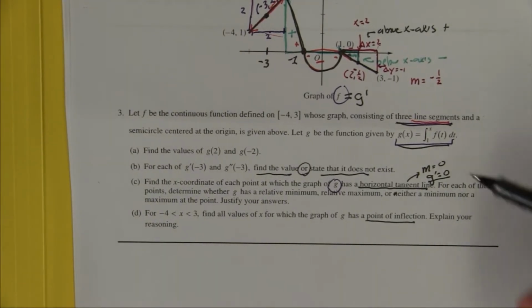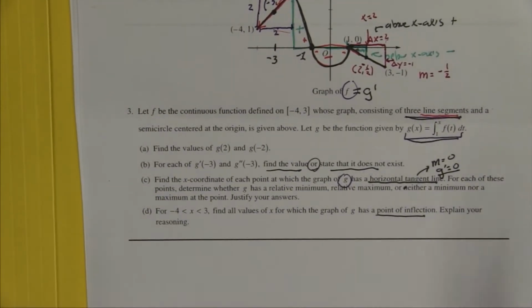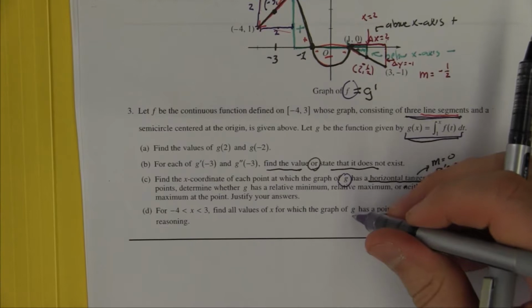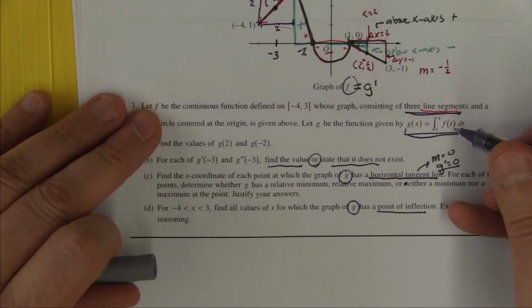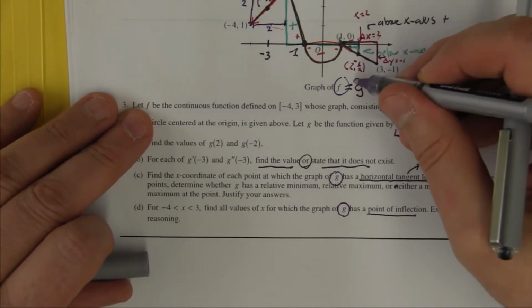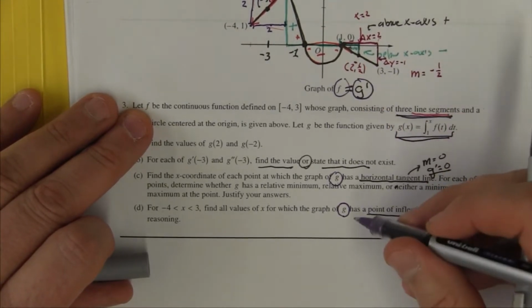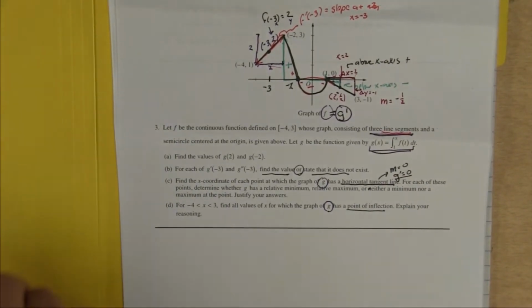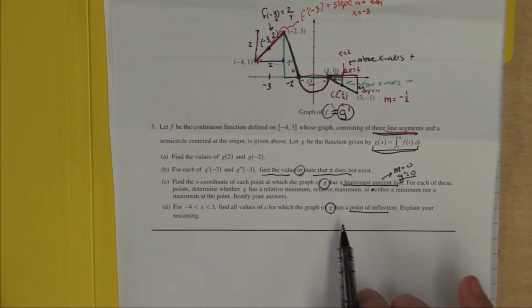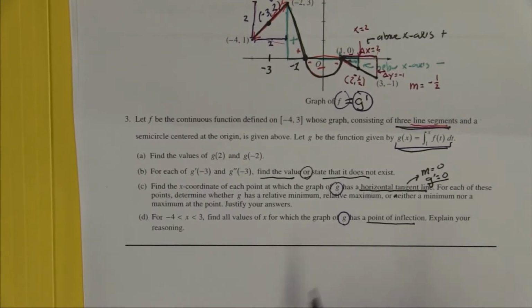Remember that what we figured out in our previous parts is that they keep asking us about g. As long as I understand this relationship between g and f, I know that this graph up here is the graph of g prime. So I'm asked questions about g, I'm given a graph of g prime. So we need to understand what about g prime tells us that the function g has a point of inflection.